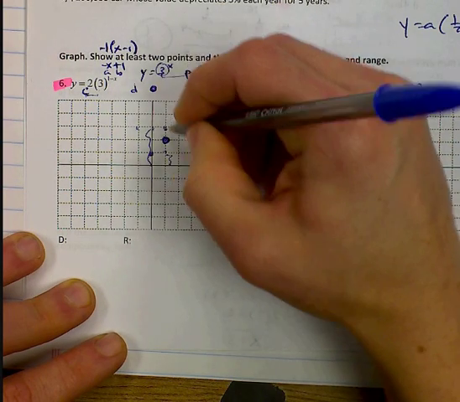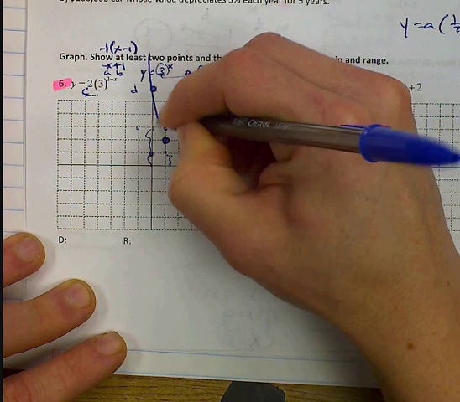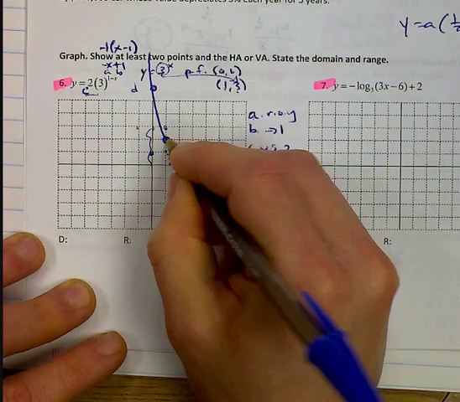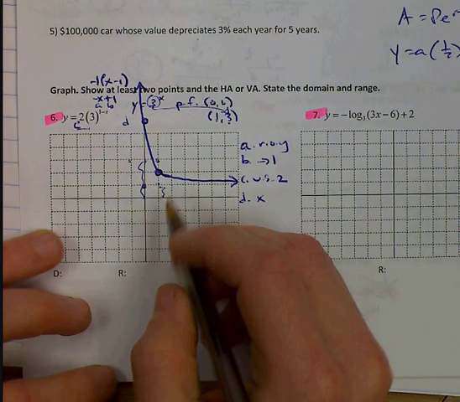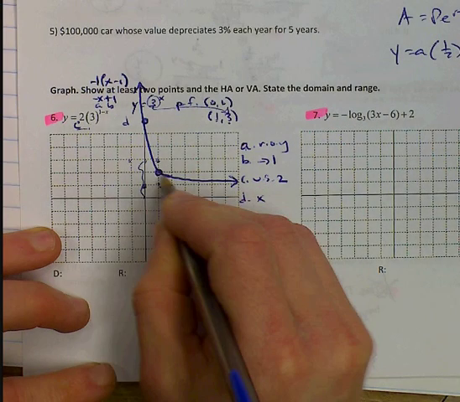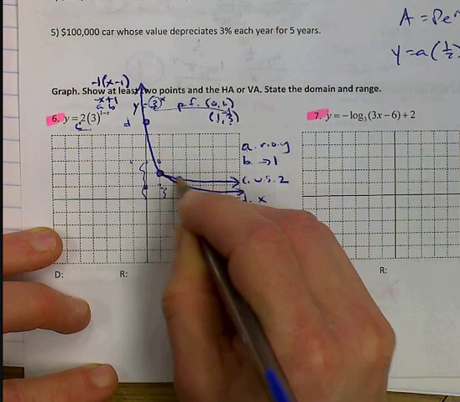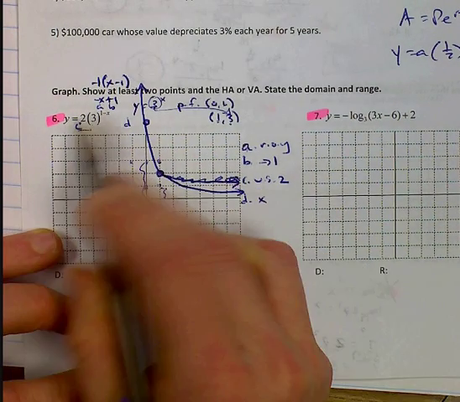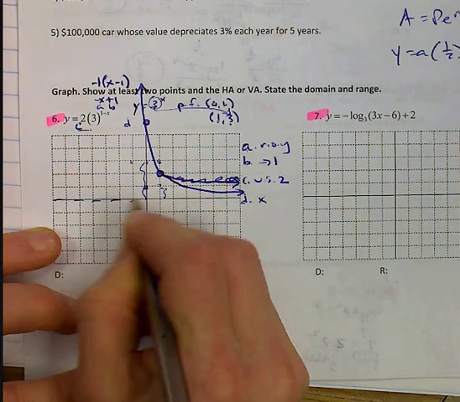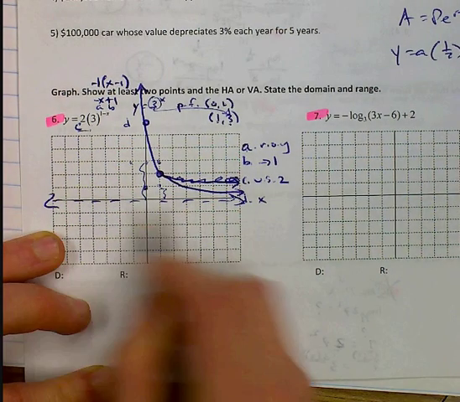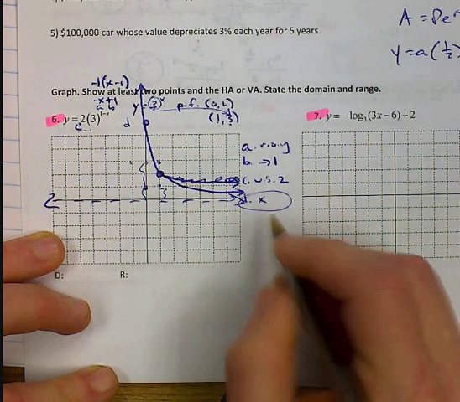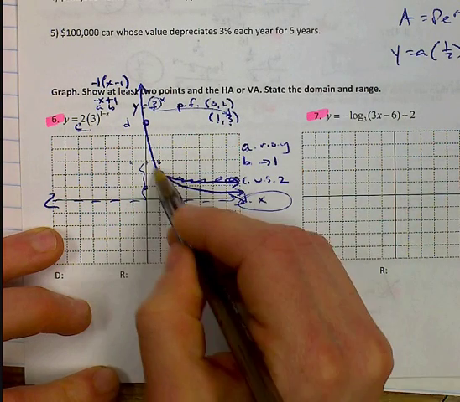So these are my 2 points, and so it's going to go like this, and then it's going to... So keep in mind, I kind of do this graph a little flat up here. It would actually keep coming down here. So the parent function of an exponential has a horizontal asymptote at y equals 0. And that didn't change because I didn't have a D transformation. So I didn't move it up or down any.